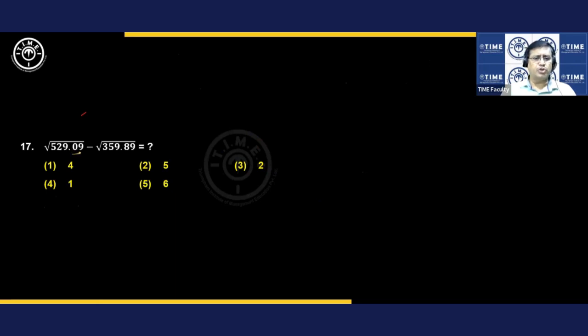529.09. Approximate value means it is not an exact, perfect square. When you ignore this part, then we can try. 529. What is the square root of 529? Any one of you, please. 23 squared is equal to 529. Am I right or not? Yes. So 23. What about this 359?